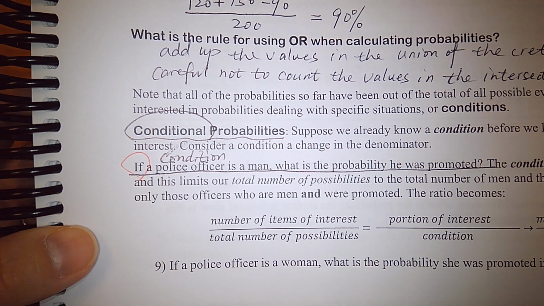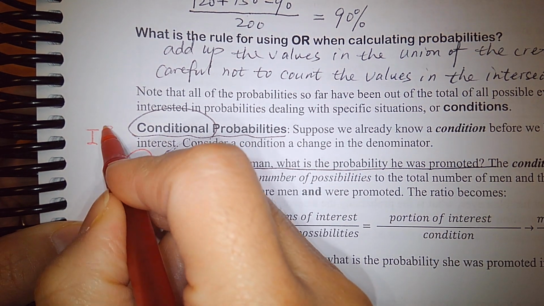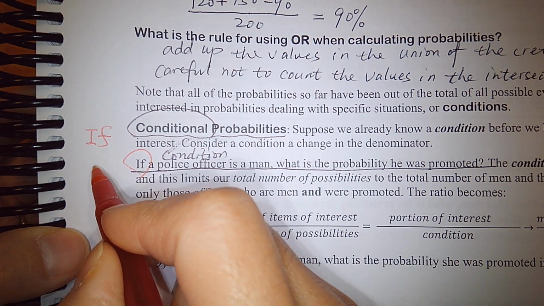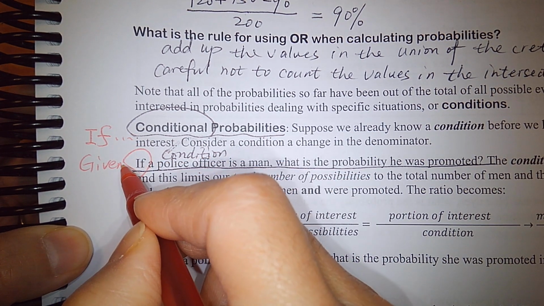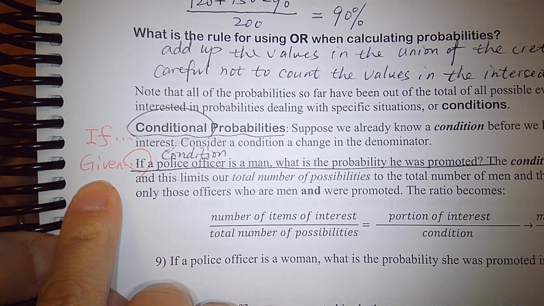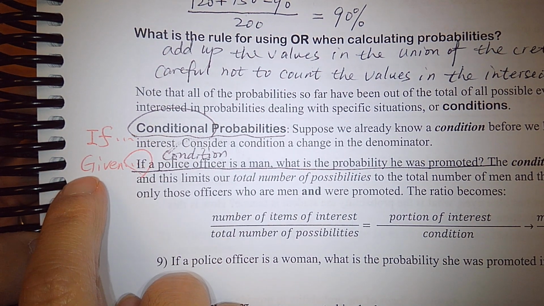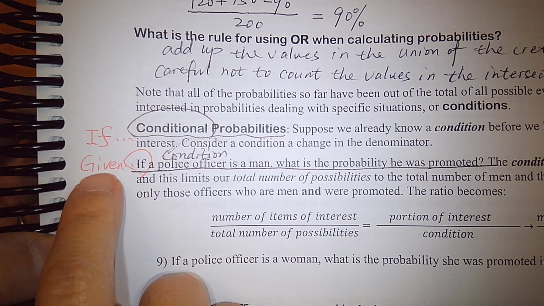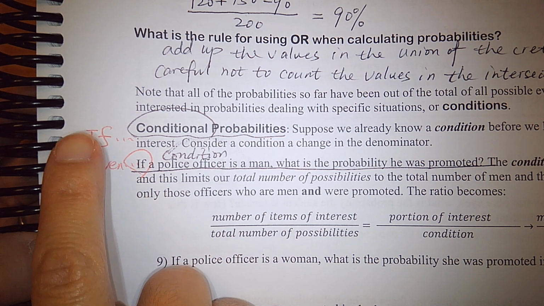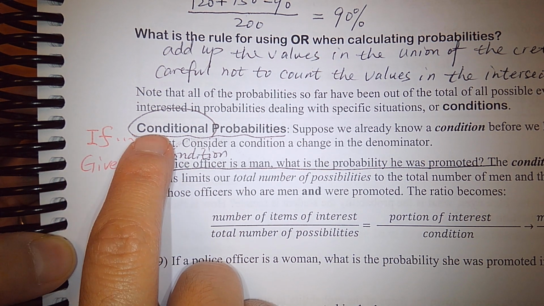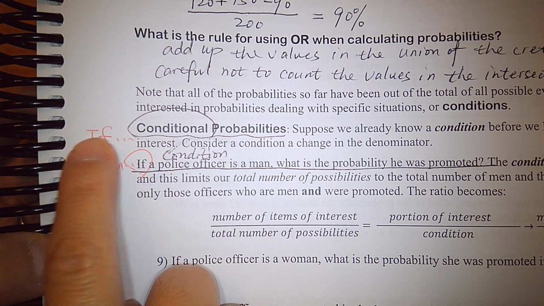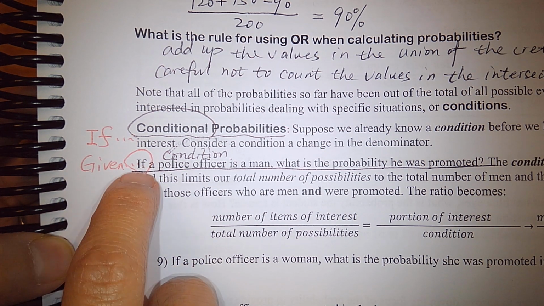If in a question there are keywords like "if" or "given," those sentences give us the condition. Sometimes it's hard to tell whether a question is a conditional probability, so check if there is an "if" sentence or a "given" sentence. If so, those are the condition for us.